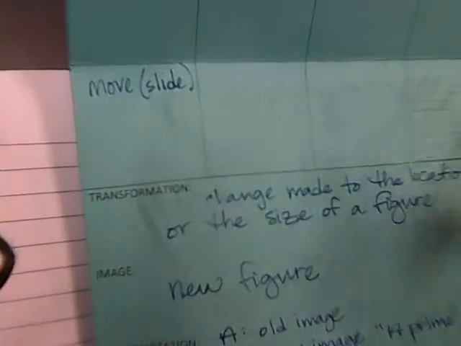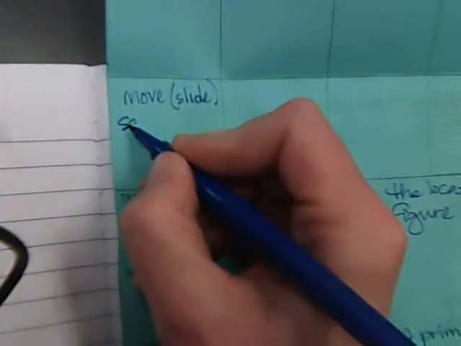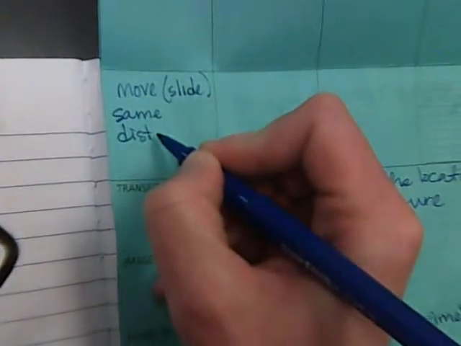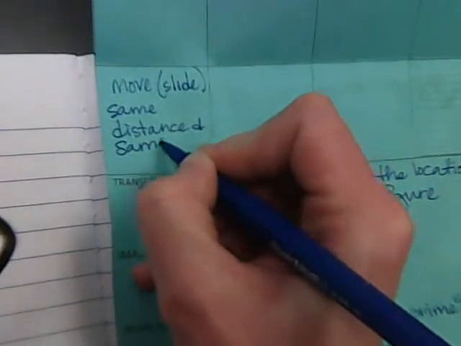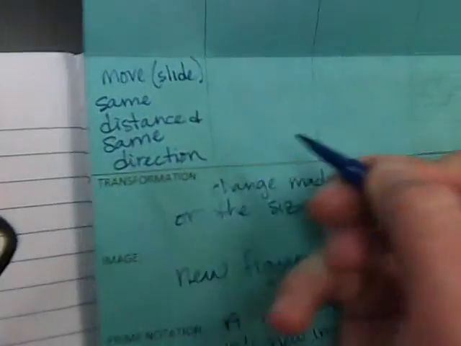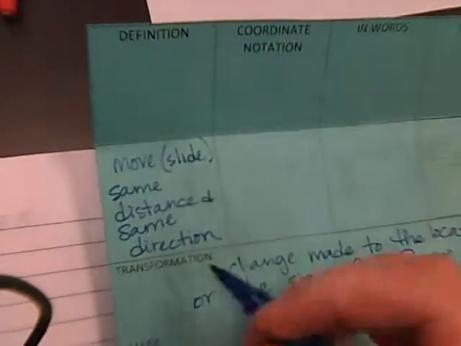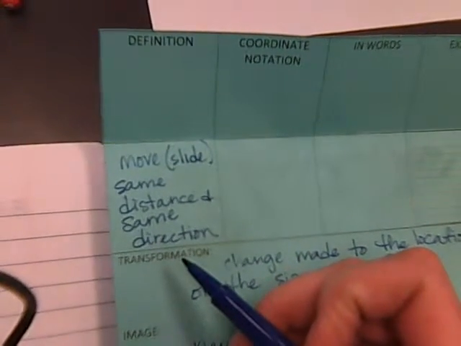It's just sliding from one place to the next. It's moving the same distance and same direction. That's my definition. It's a move or a slide that's the same distance and the same direction.